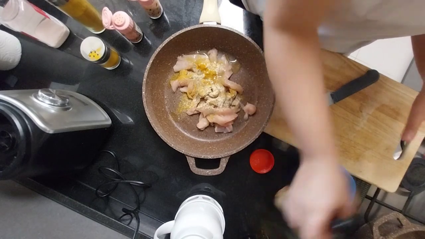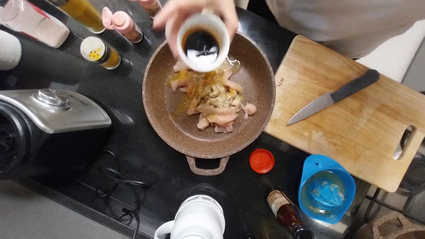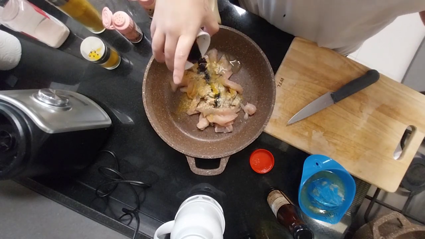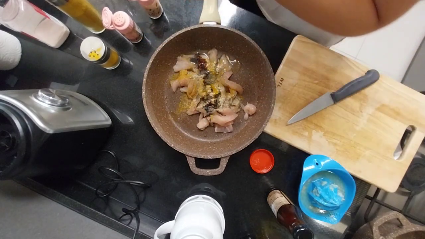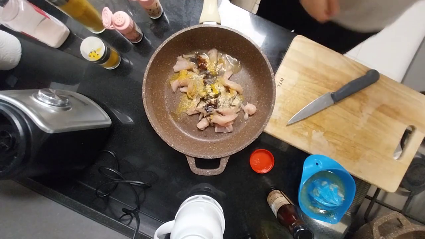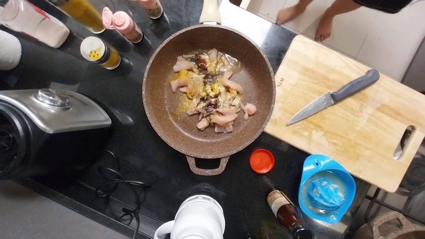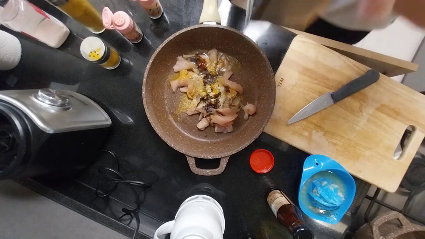And I don't know if I shall add the soy sauce or not. I will add a little. And then we're gonna add garlic. Again, I don't want to use the grater, and I must.